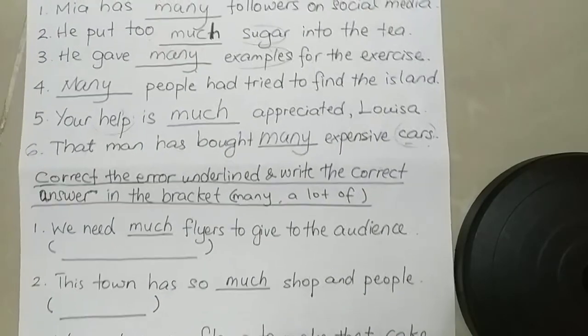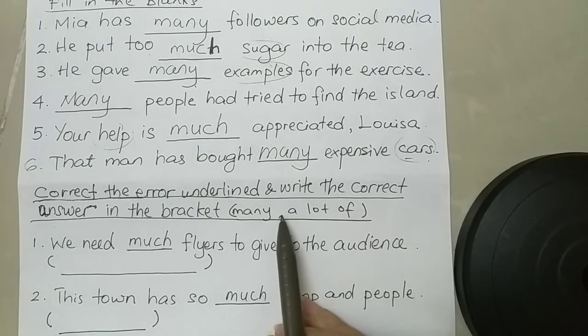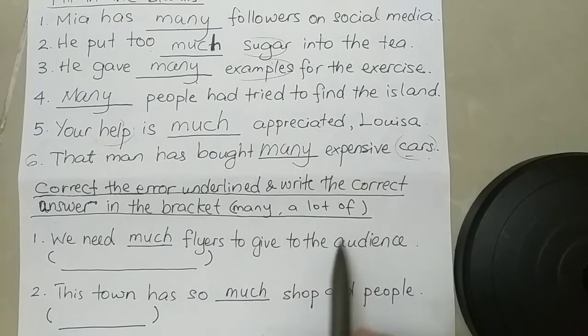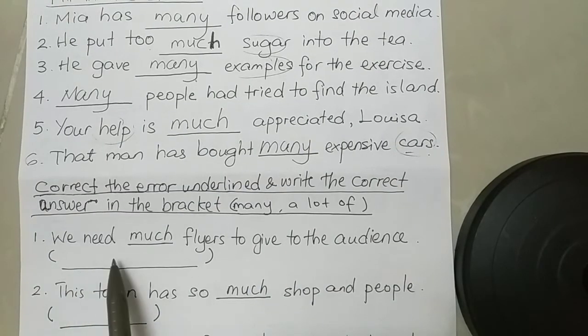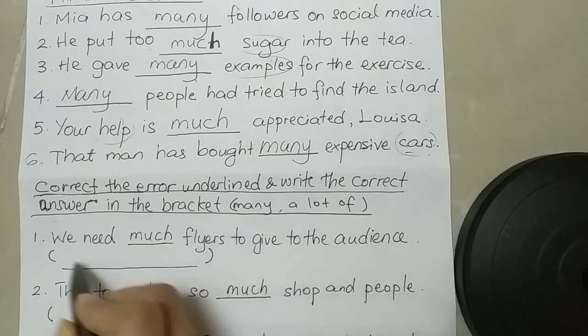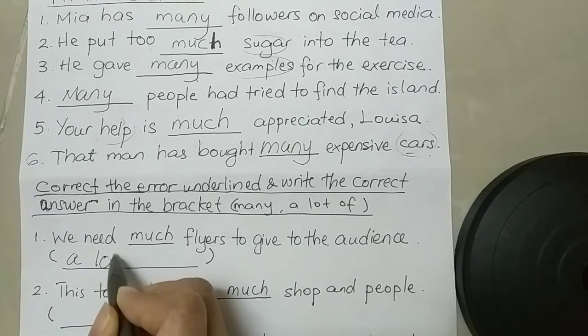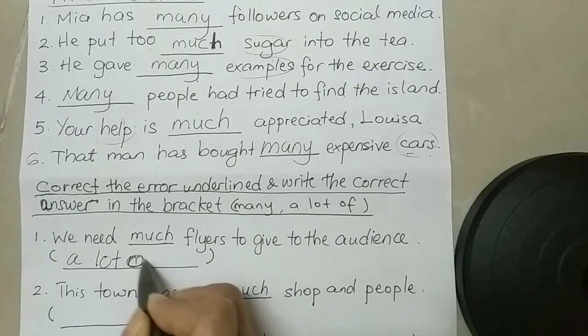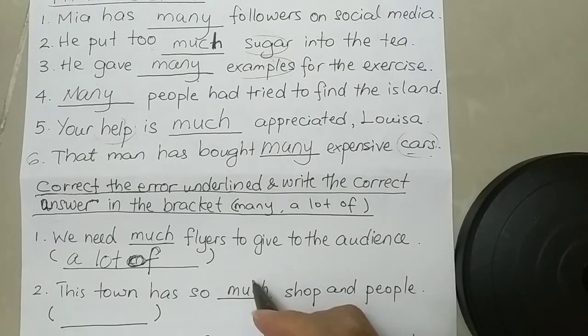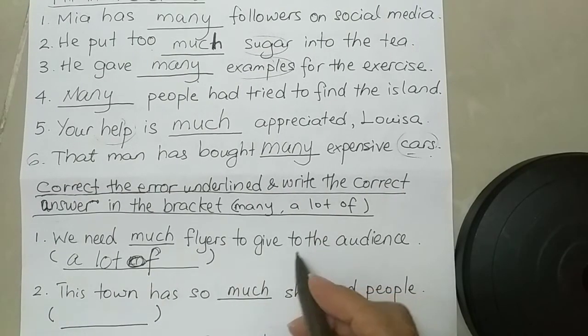Now next one. Correct the error underlined and write the correct answer in the bracket. We can use either many or a lot of. Let's look at question 1. We need much flyers to give to the audience. Flyers is something that is countable. So we change it to a lot of, instead of much. So we need a lot of flyers to give to the audience. A lot of would be more suitable.